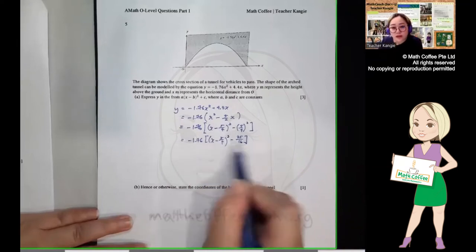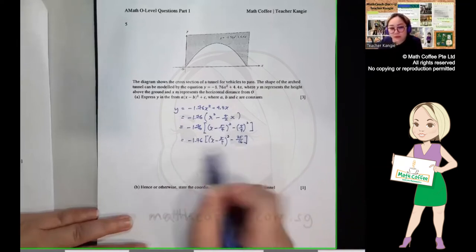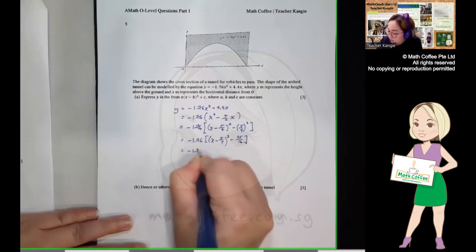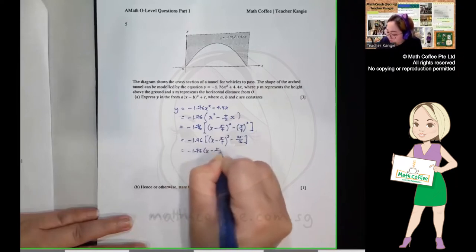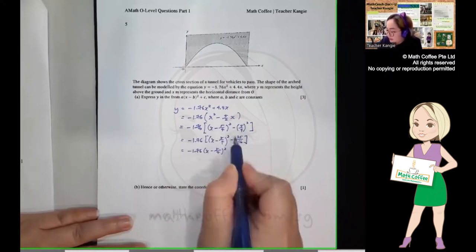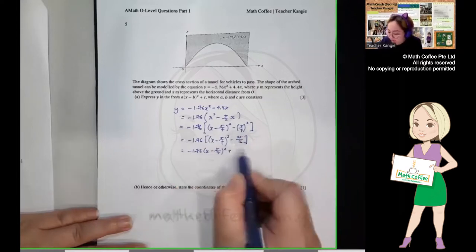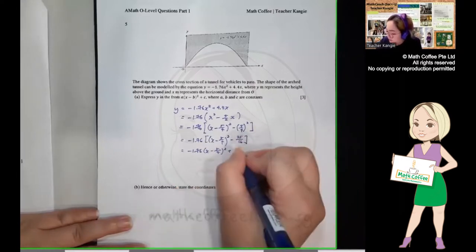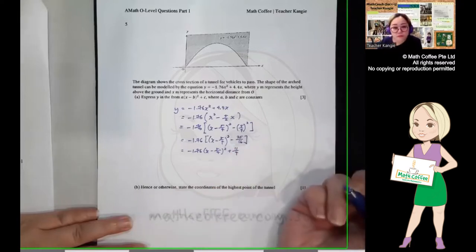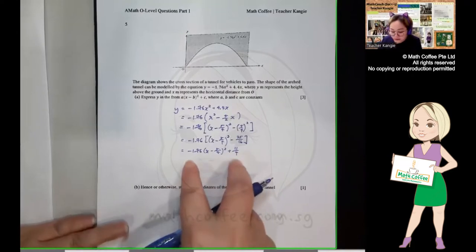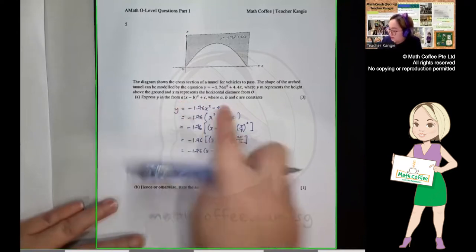Now we're going to rainbow. Do you see that I am still in the square bracket? So remember to rainbow. So this one, minus 1.76, rainbow with this is just side by side, no change. This time, this is negative times negative, this is plus. 1.76 multiplied by 25/16 is 11/4. Okay, so this is how you do the completing the square, which is in this form.